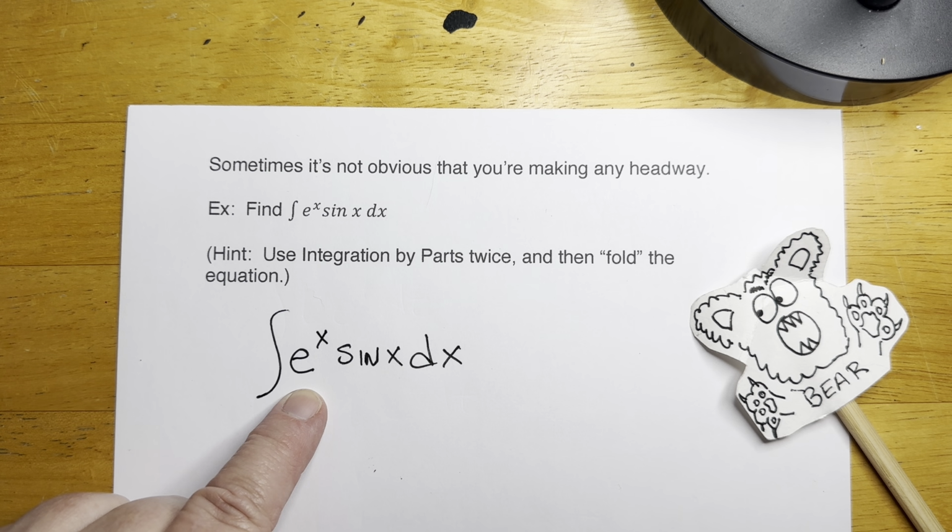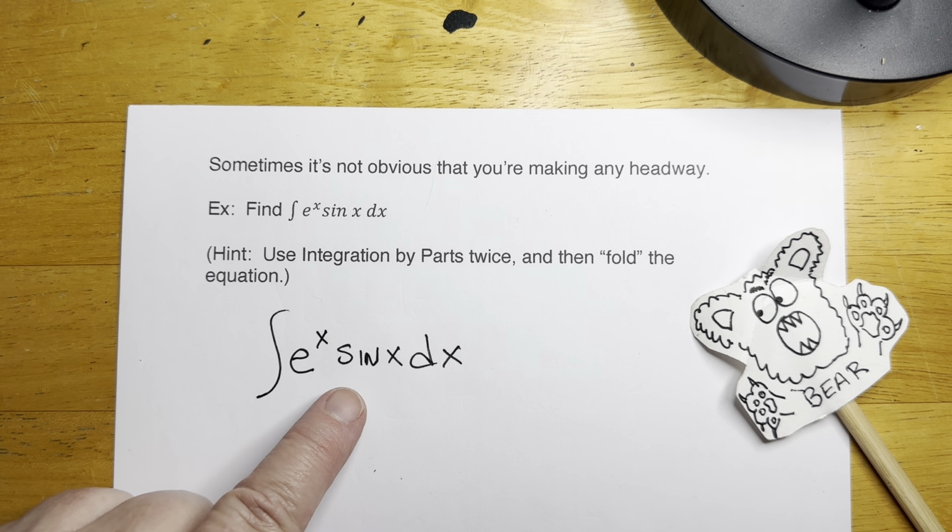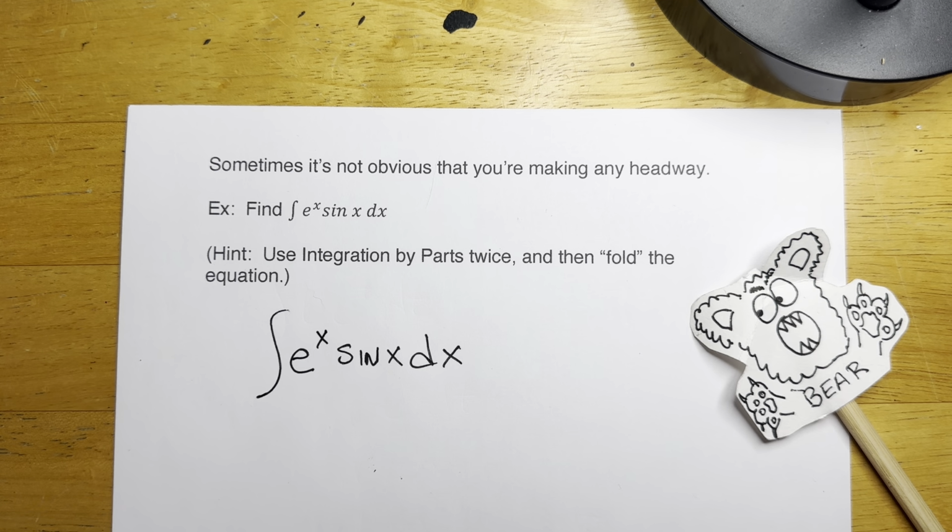Derivatives, integrals, it stays e to the x. But sine also toggles between sine and cosine and plus and minus, but it doesn't get any simpler. So I already told you that this would probably not be a great candidate for integration by parts.